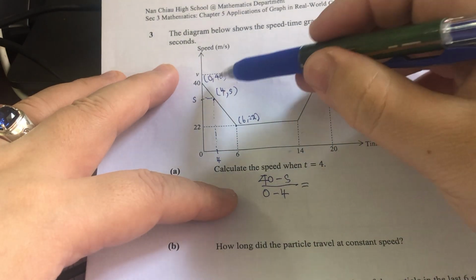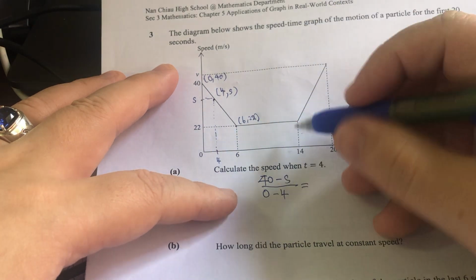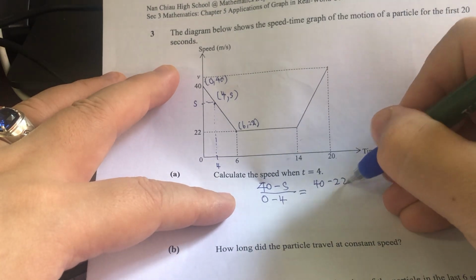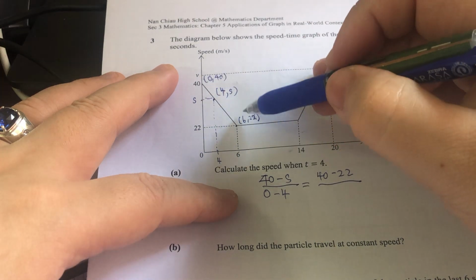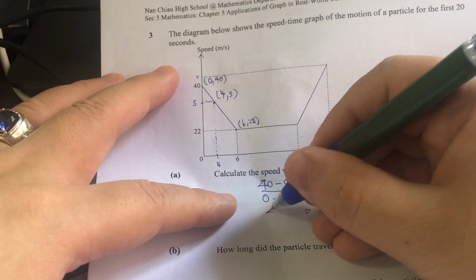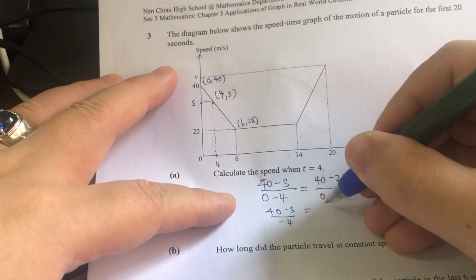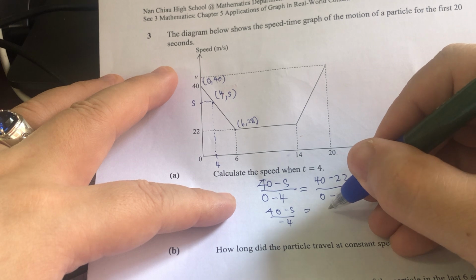This gradient must be equal to the gradient of the long line. So 40 minus 22 over 0 minus 6. Then you press your calculator.